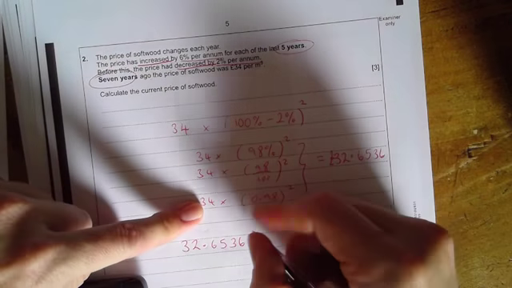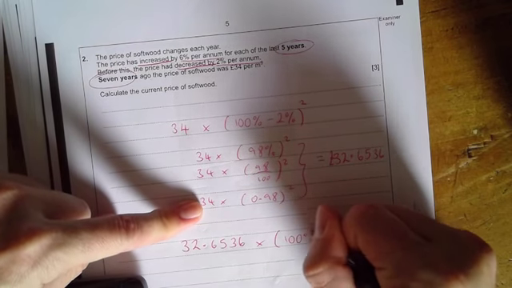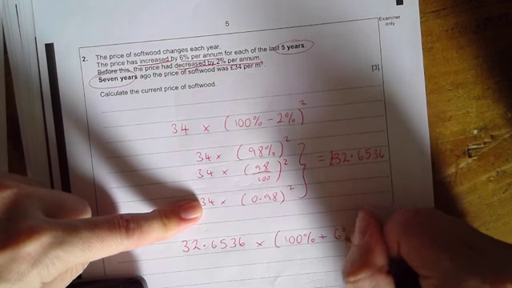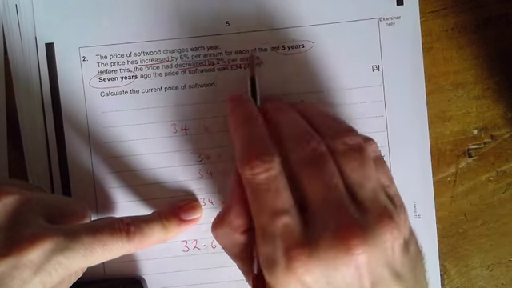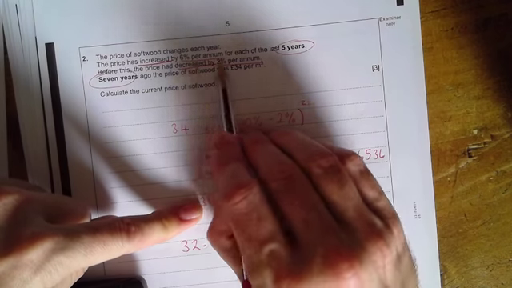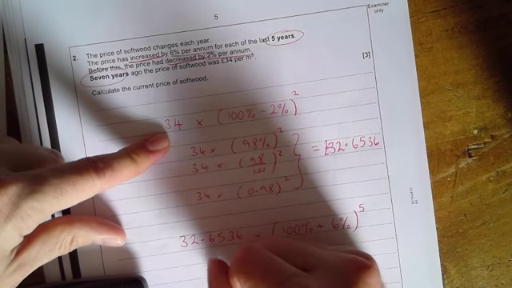32.6536, and then we would times it by 100% plus 6. And that would be to the power of 5, because it is 5 years, and it was going up 6% per year, per annum per year. So then that goes into my calculator.